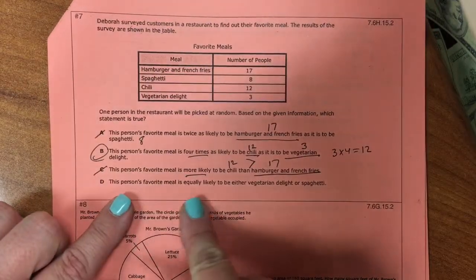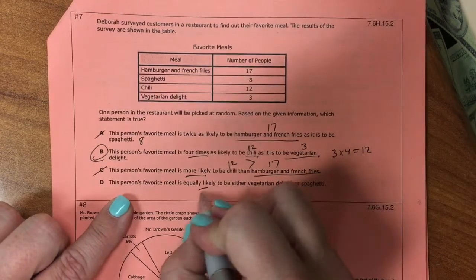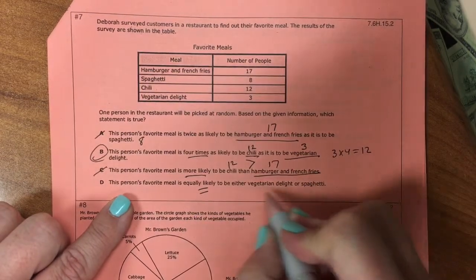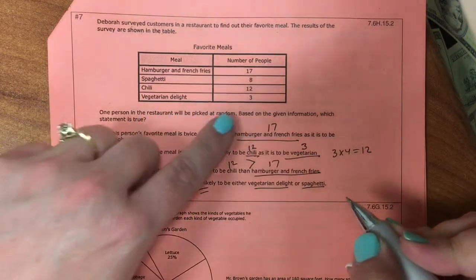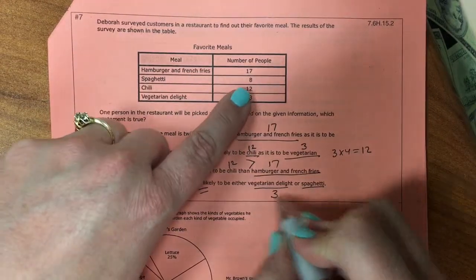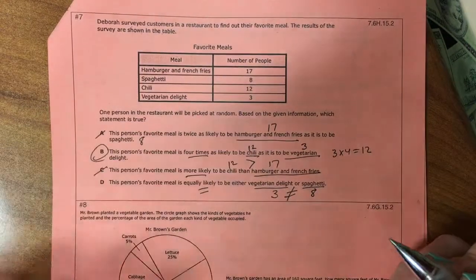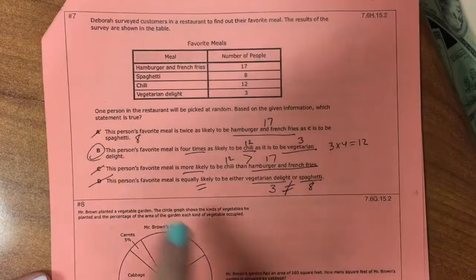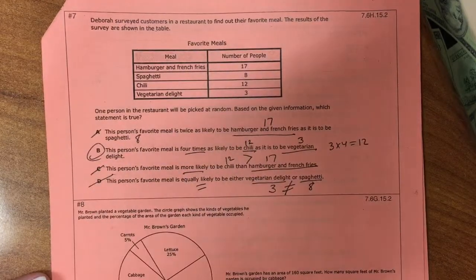This person's favorite meal is equally likely to be vegetarian delight or spaghetti. Vegetarian delight is 3, spaghetti is 18. Those do not equal. So the only one that is true is B.